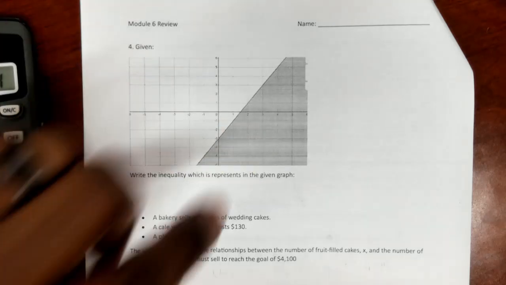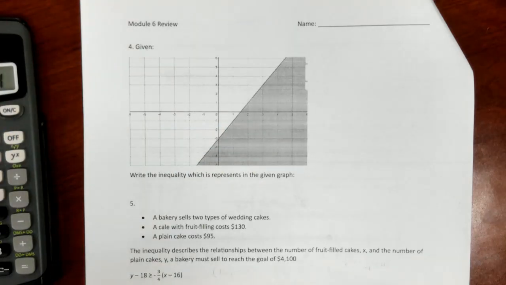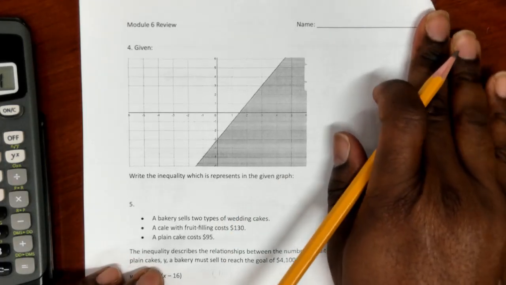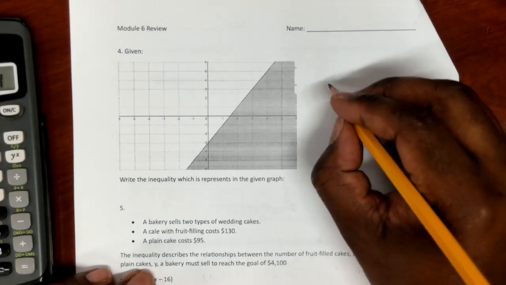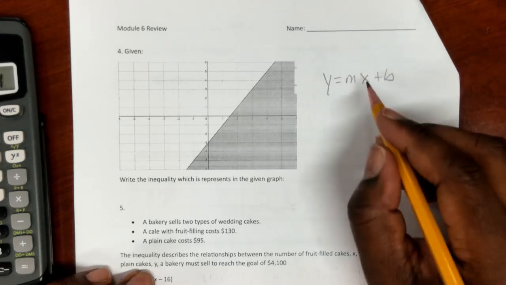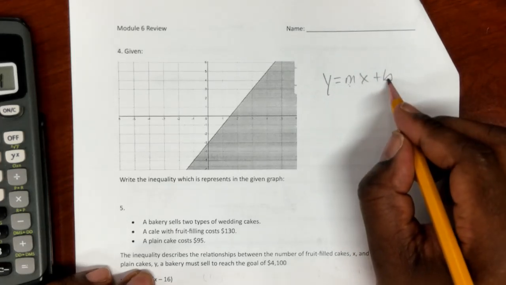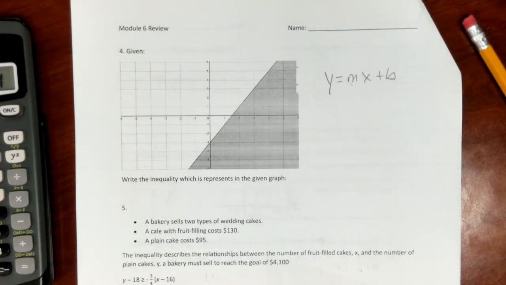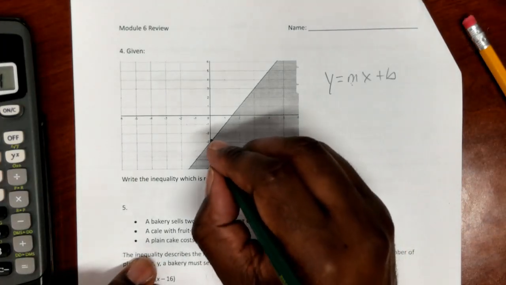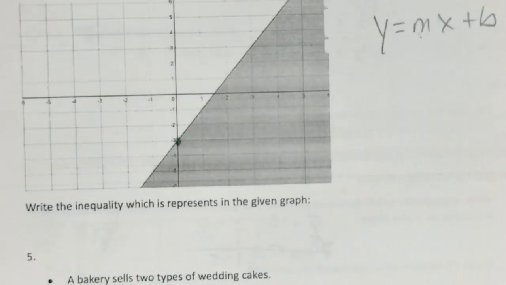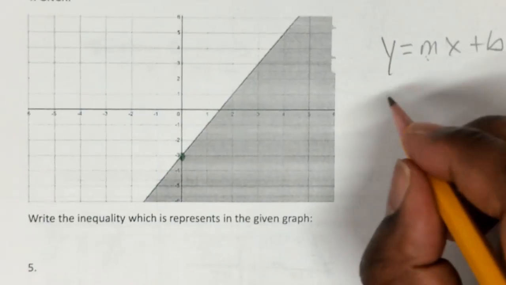They say, given this graph, write the inequality which represents it. So you have a line here. Let's write this in slope-intercept form. If you forgot, it's y equals mx plus b, where m is the slope and b represents the y-intercept. Let's look at our y-intercept. It is right here, and it looks like it is at -3. So b is -3.